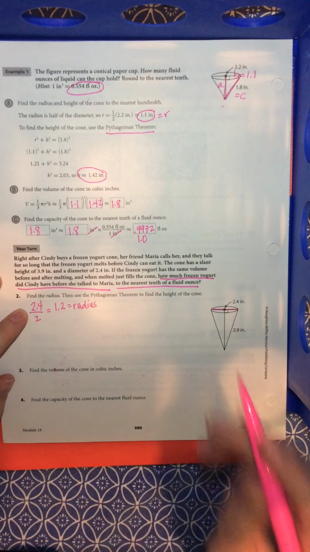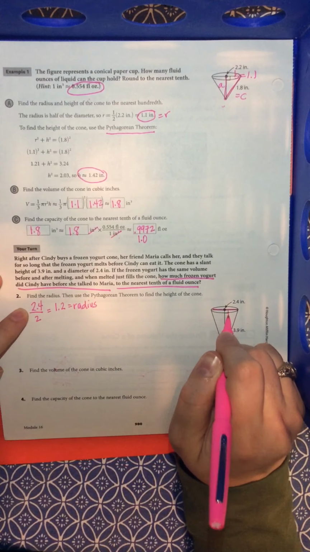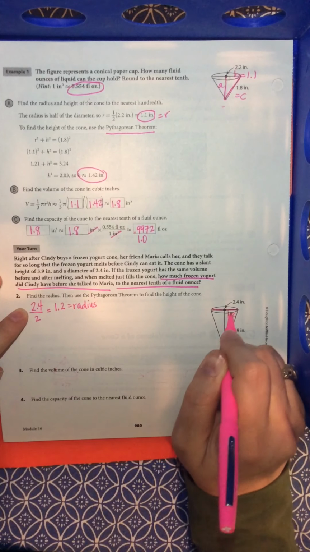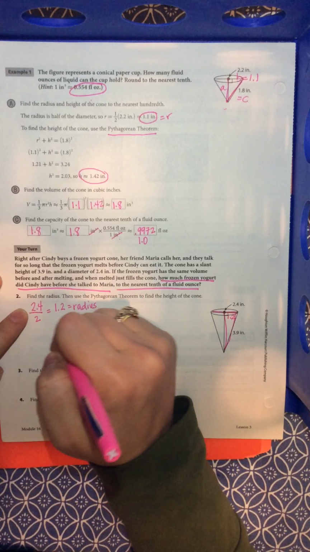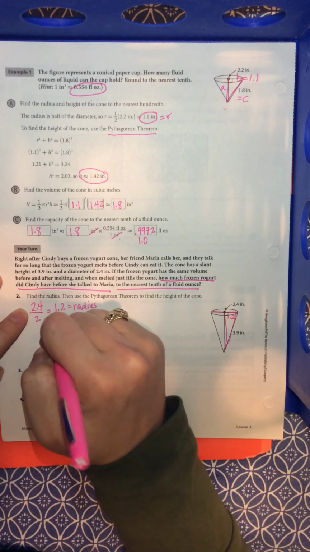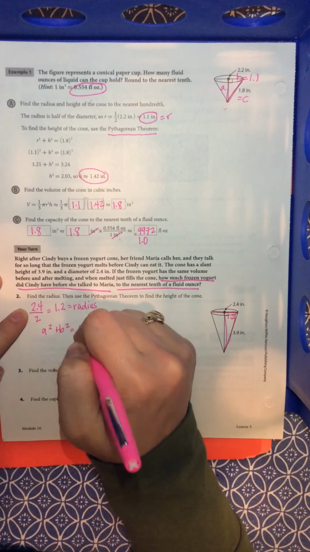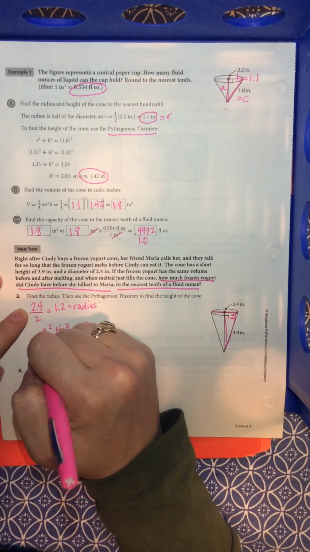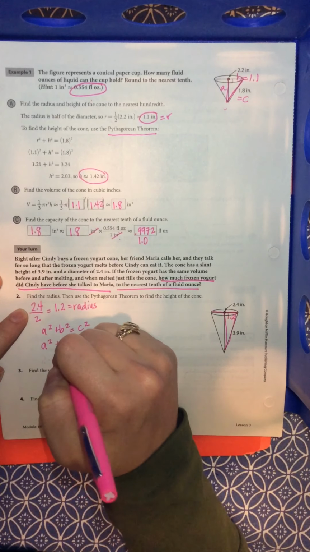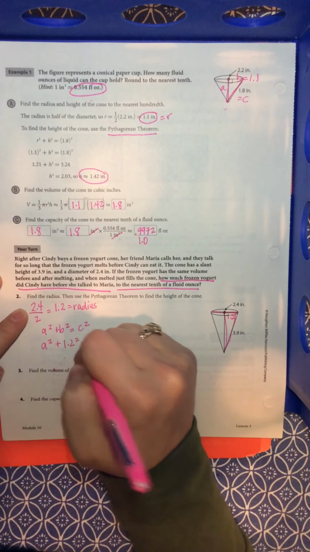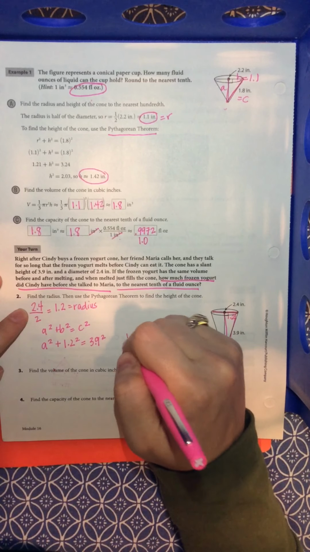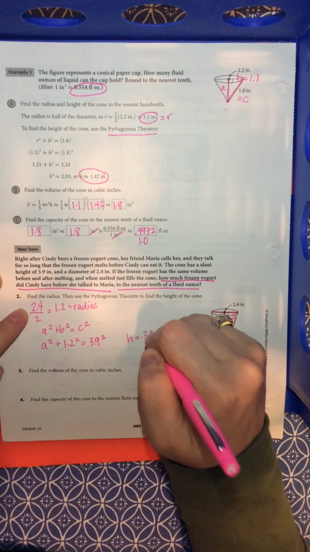Okay, now we have to use that 1.2 to figure out our Pythagorean theorem. So we've got our right triangle, just like we did in the last one. A squared plus B squared equals C squared. Okay, we've got our A squared that's missing. You could have also had B squared missing. Our 1.2 is our other one, and our C is our 3.9. Okay, when I go through and solve that, I'm going to come up with a height of 3.7.